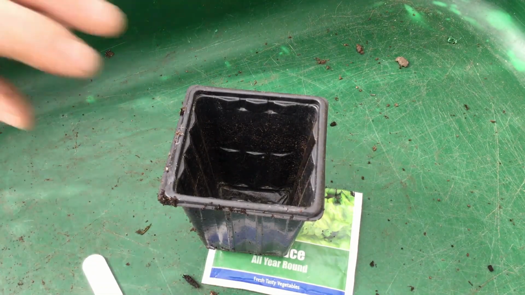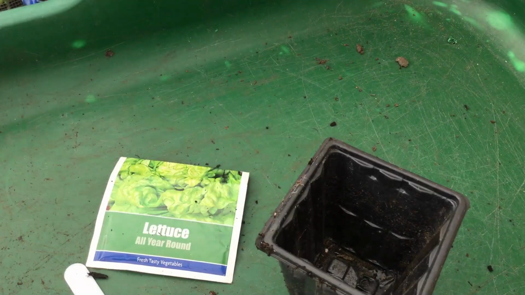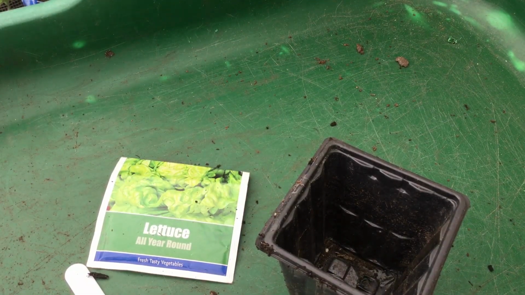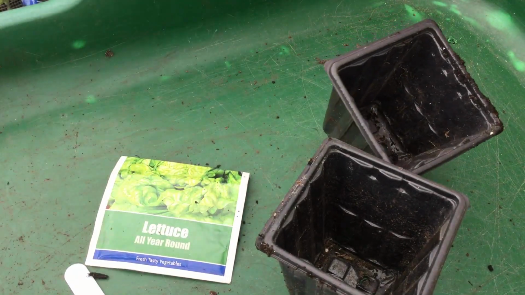If you haven't got any compost, don't worry, you can still dig some up from your garden. Things will still grow, so don't worry about that. You don't need all the fancy stuff, okay? So this is how I would do it. It's sometimes a good idea to have two pots, and I'll show you why in a minute.